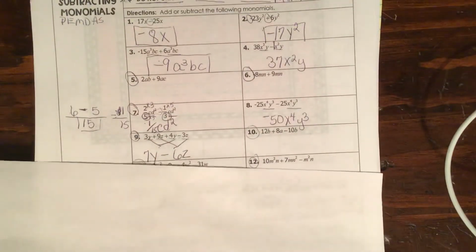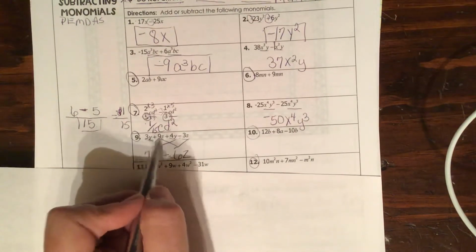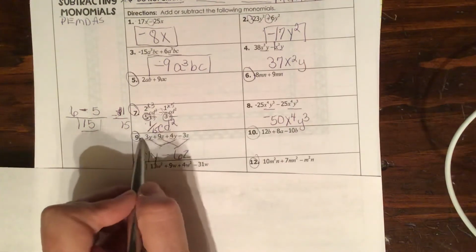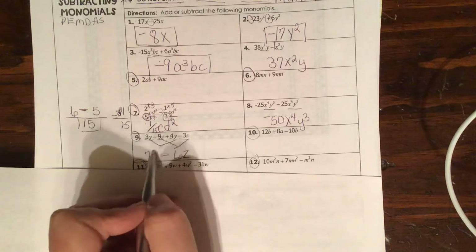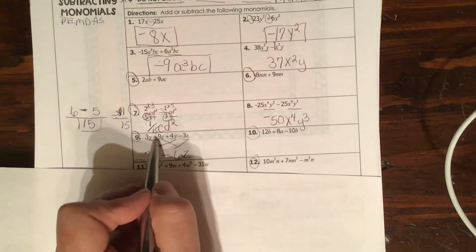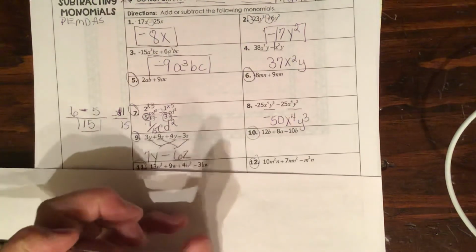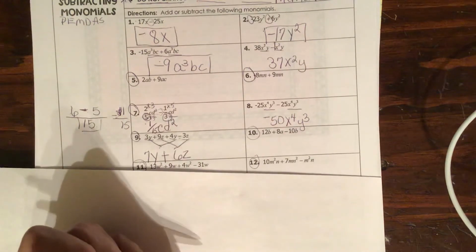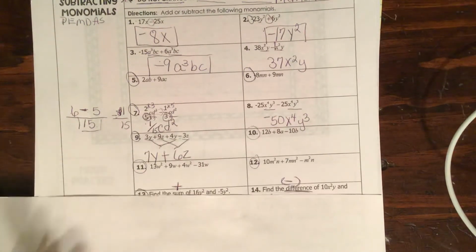Look at number 9. We have 4 terms. We see that 2 terms have the same variable, and the other 2 terms have the same variable. You cannot add 3 plus 9 plus 4 plus 3. You're only going to add 3 plus 4, which is 7y, minus. You have a plus 9 and a negative 3, so plus 9 and a negative 3 is a positive 6z. A positive 6z.